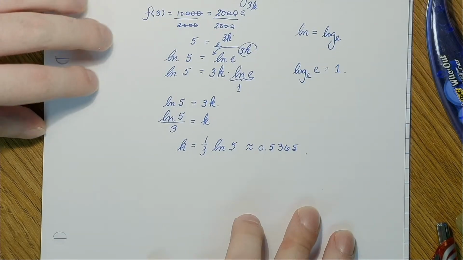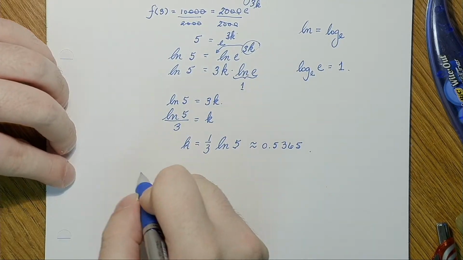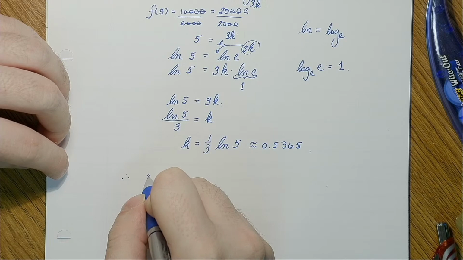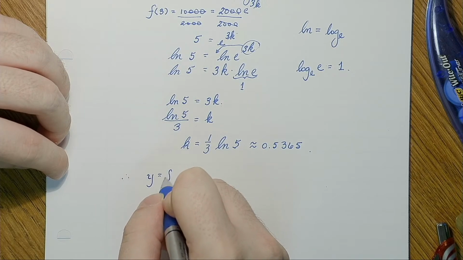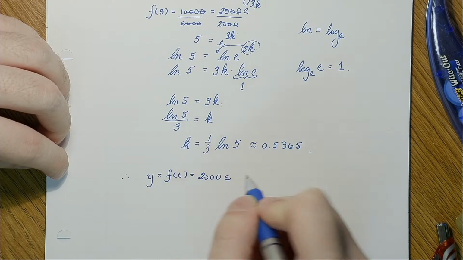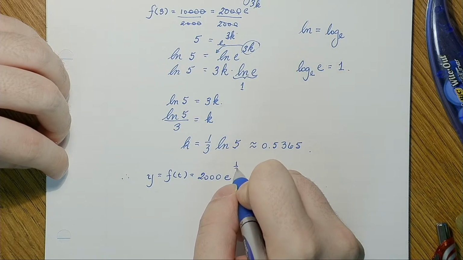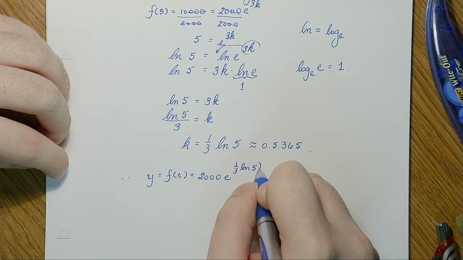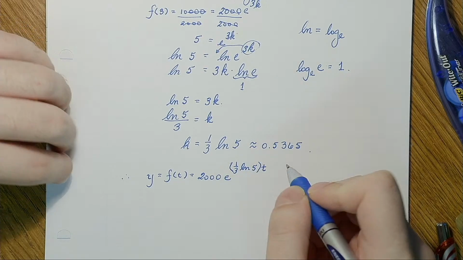So putting that value back into the original function, therefore y equals f of t is equal to 2000 e to the 1/3 ln 5 times t.